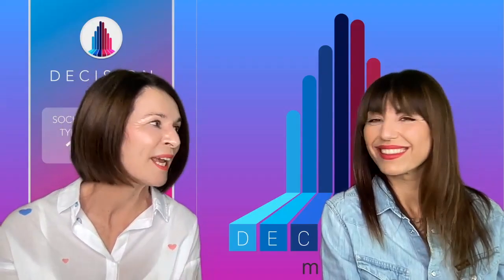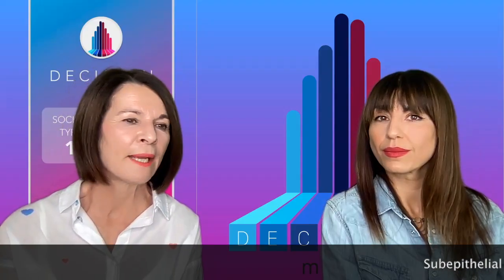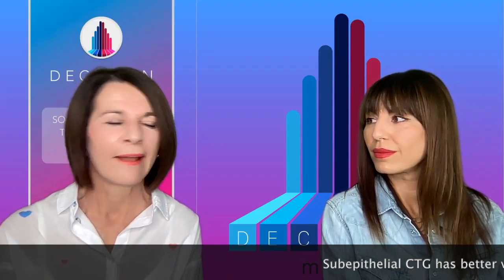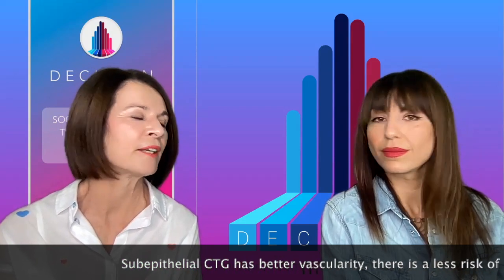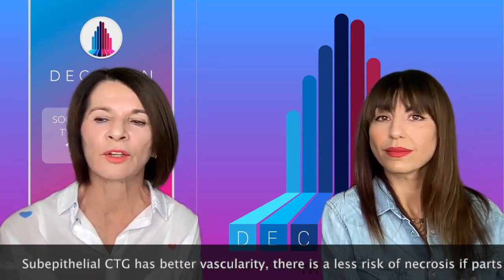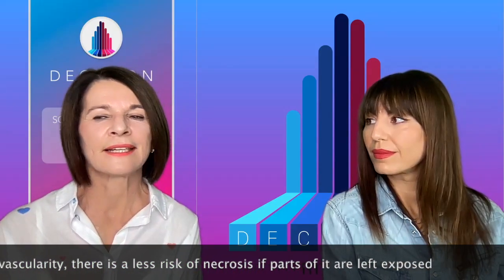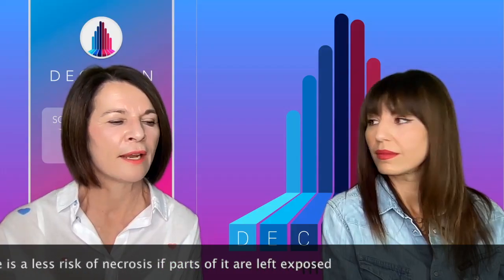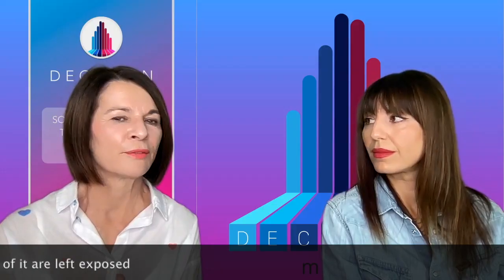What I do see is the difference, again our favorite topic, between de-epithelialized and subepithelial connective tissue graft, because de-epithelialized connective tissue grafts have fewer blood vessels than subepithelial connective tissue grafts, and they are very dense, and it takes longer for them to connect with the blood vessels from the recipient area.